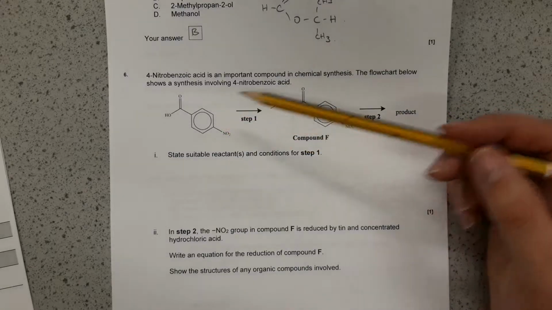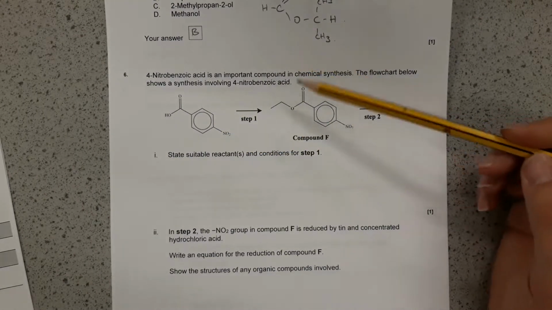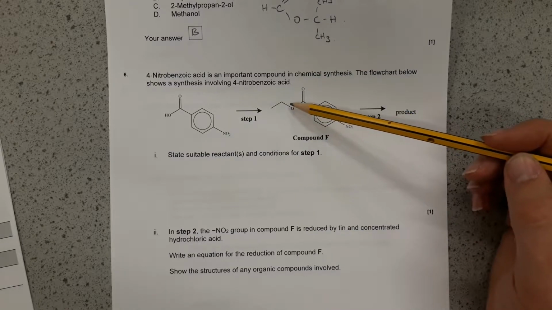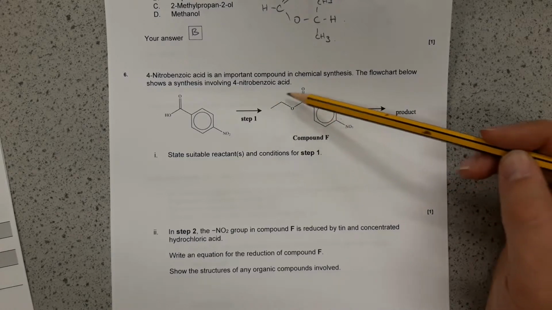So again, look at what's happened. Look how the molecule is changing. The NO2 group is staying the same. All I'm doing now is replacing the hydrogen of the OH group within the carbon chain. So I'm forming an ester.